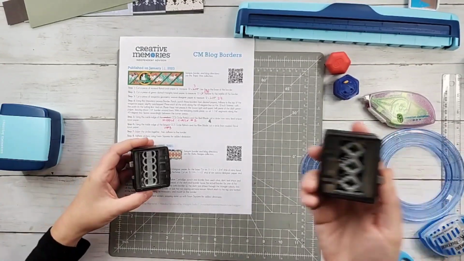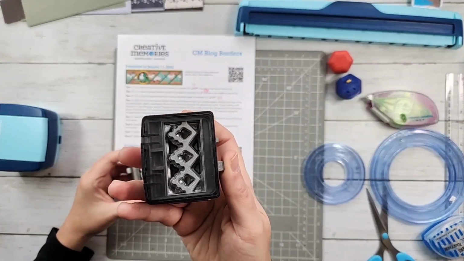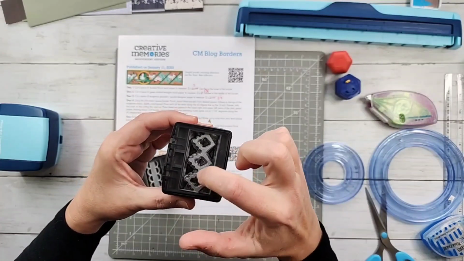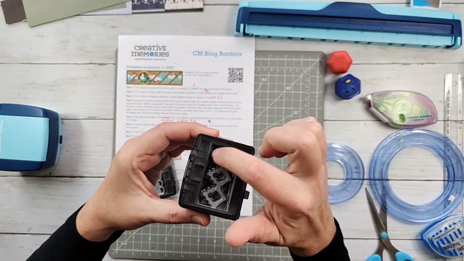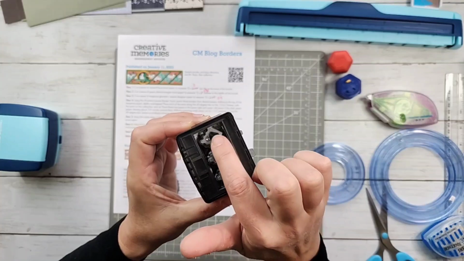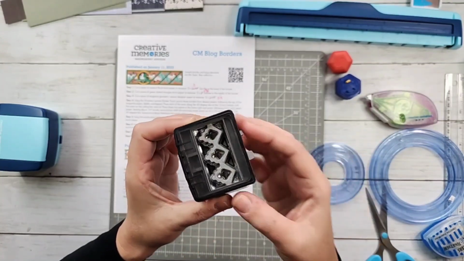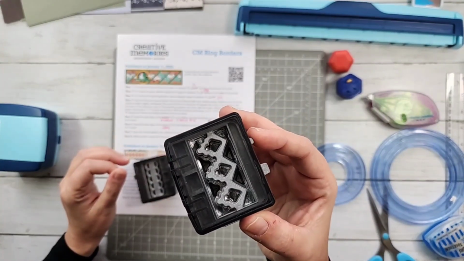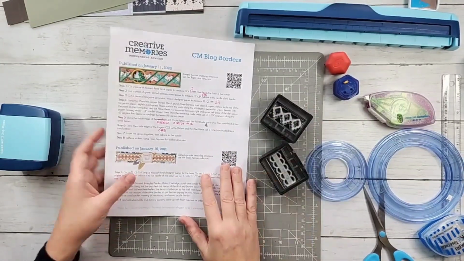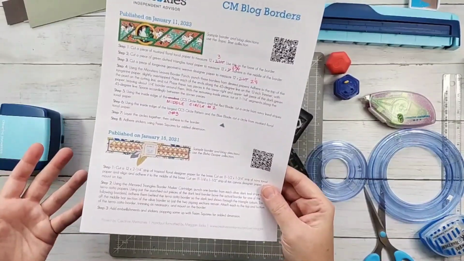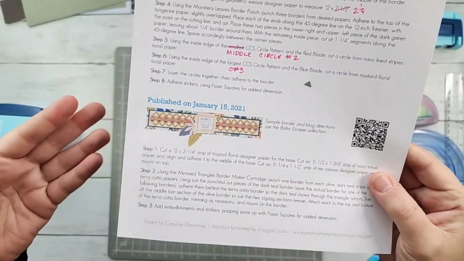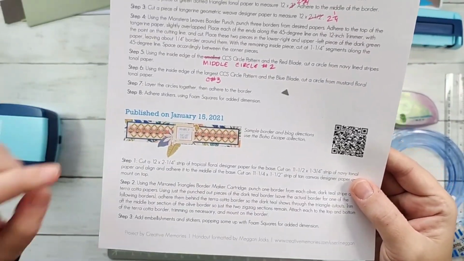Of course, mirrored triangles does. I also thought lamplighter might be a fun one to play around with because you could easily just cut this in half if you wanted to mess around with the scallop side, or it does have those peaks that mirrored scallops or mirrored triangles does. So really for this one, it's just a little bit of playing around with it. If you don't feel you have one that works for you, mix and match your border maker cartridges if you want to.